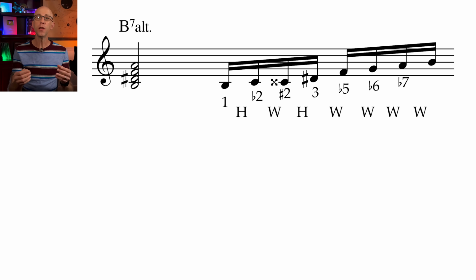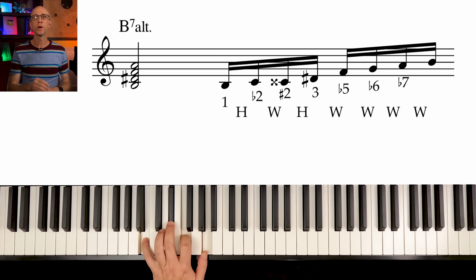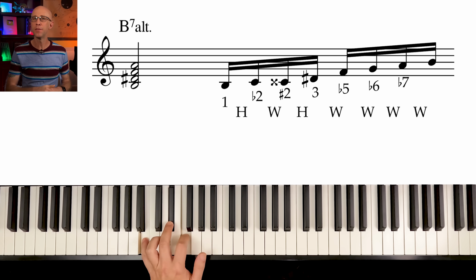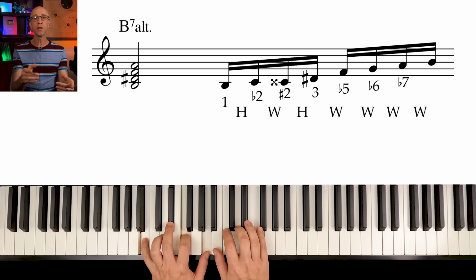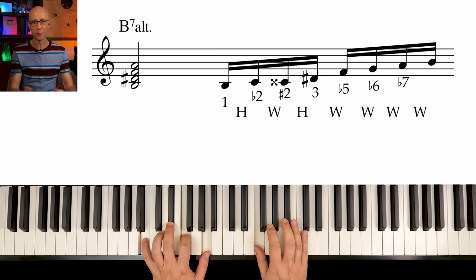The best way to think of the intervallic formula for the altered scale is to consider it as a chord scale for a dominant 7 flat 5 chord. So for a B altered scale, we're going to pair it with the B7 flat 5 chord, and we get a dominant 7 flat 5 chord with a flat 9, a sharp 9, and a flat 13.